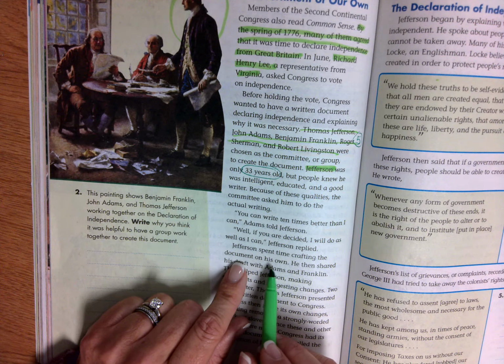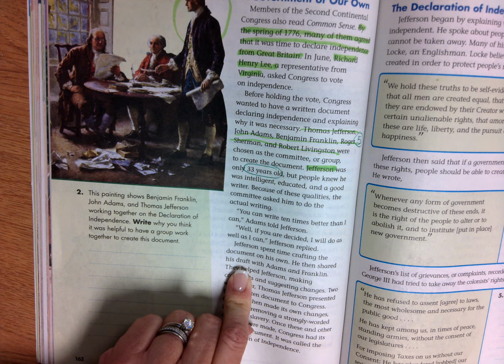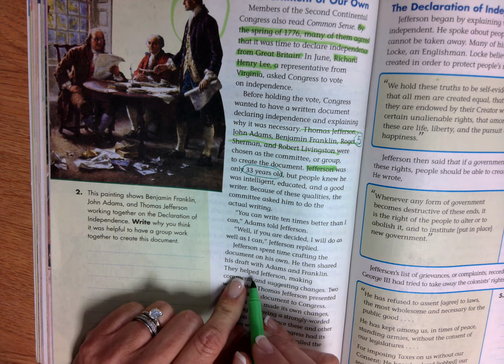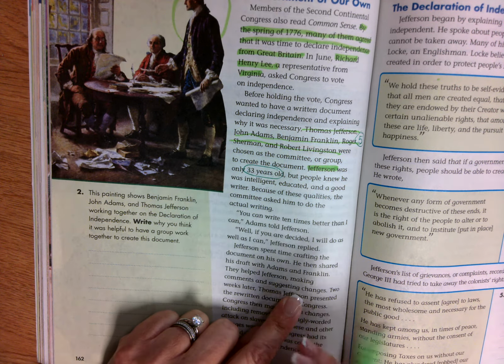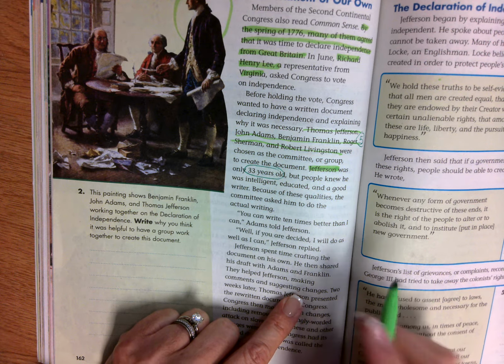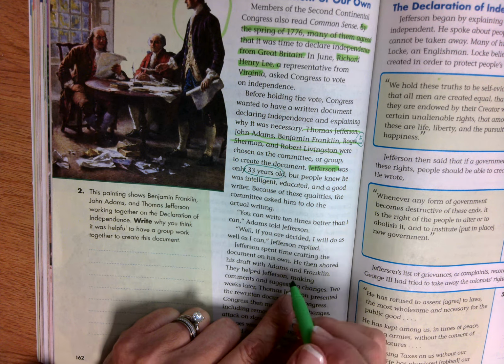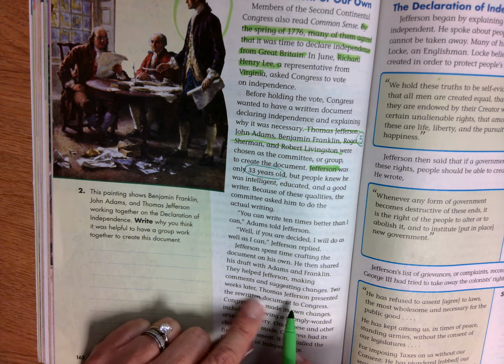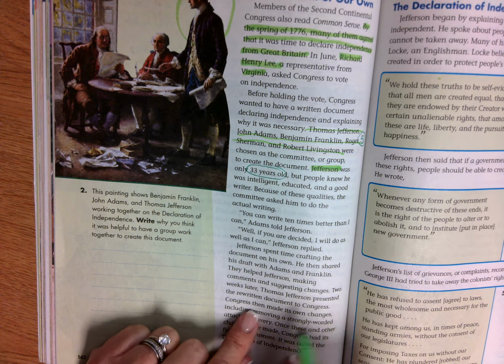Jefferson spent time crafting the document on his own. He then shared his draft with Adams and Franklin. They helped Jefferson, making comments and suggesting changes. I'm sure you've been through that in your writing classes, where you write something and then your teacher or another kid helps you make changes. Two weeks later, Thomas Jefferson presented the rewritten document to Congress.